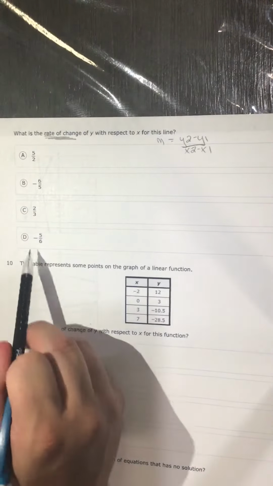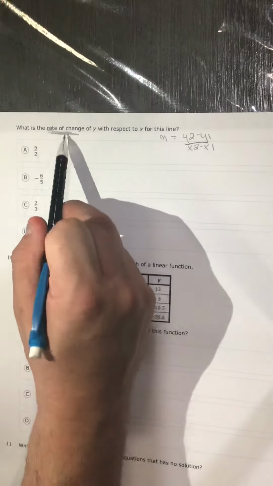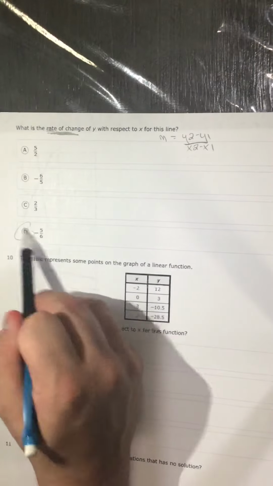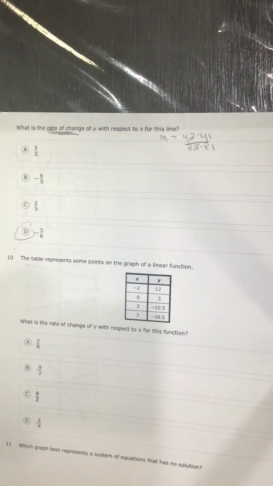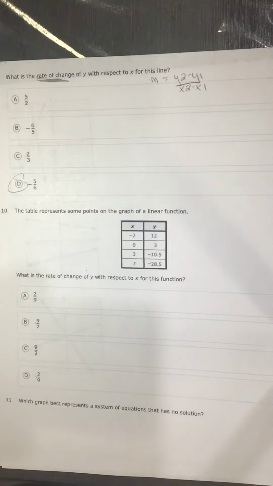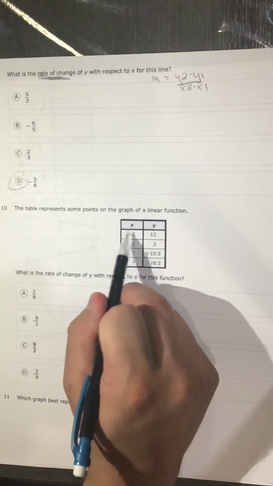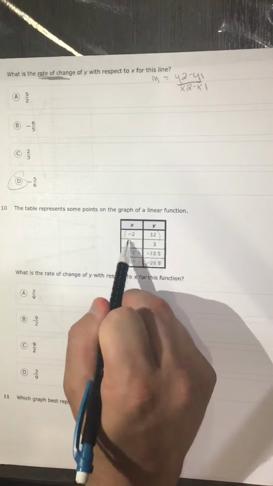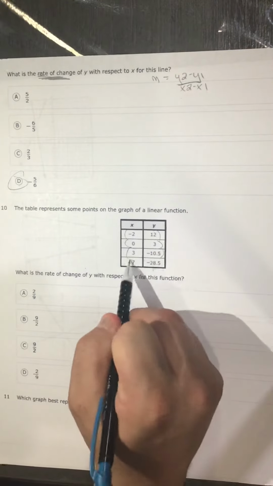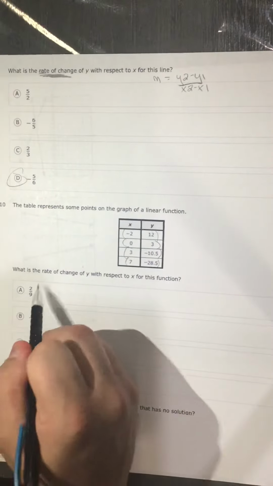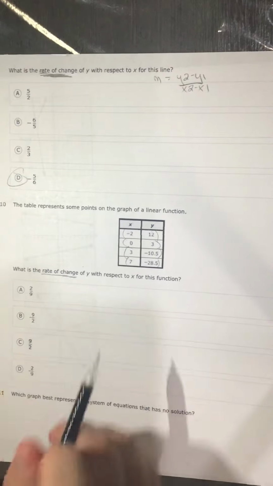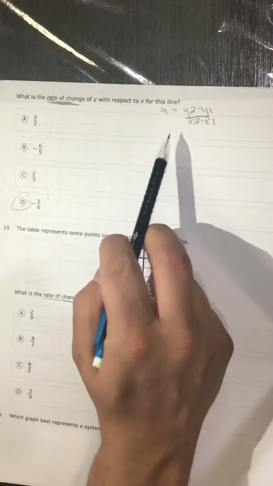For responses, -5 over 6. All I did was find the rate of change. It's my only answer. From here, I do not plug into slope-intercept, okay? Here's another example. We have a table. We have to view this table as coordinates, just like we did on the last one. Coordinates, coordinates, coordinates. My question is, what is the rate of change? Like last problem, rate of change.